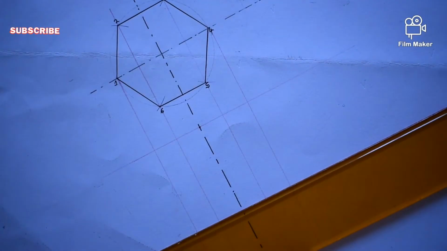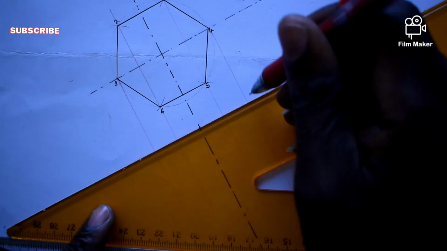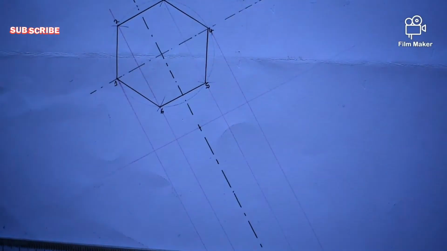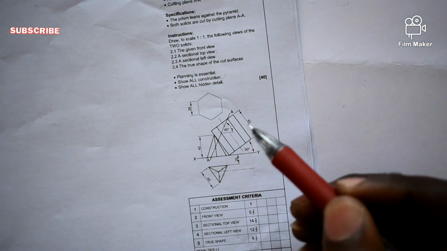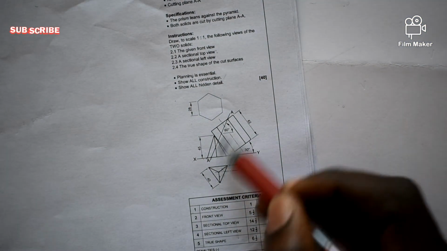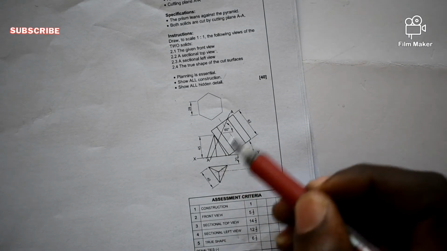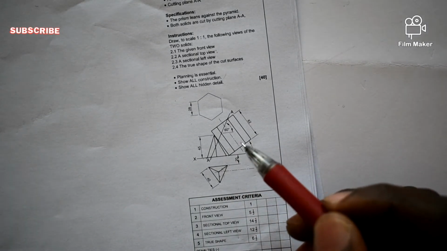So I cannot draw this one dark yet because it's cut. Do you see? It's cut, isn't it? So when it's cut like that, the cutting plane, the cut one, I'll draw it as hidden because it's as if it's not existing.